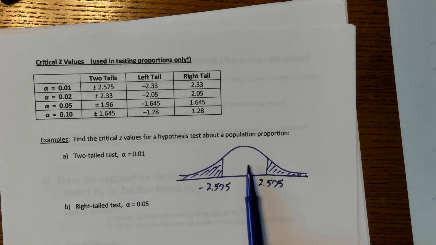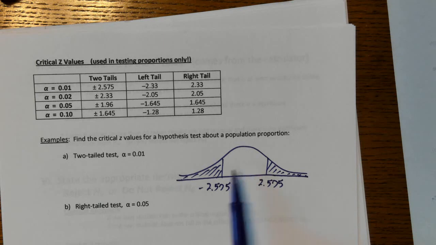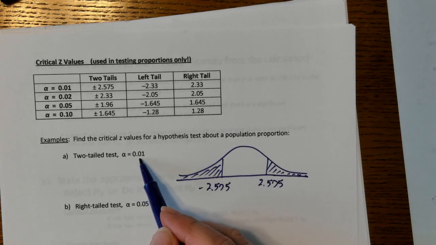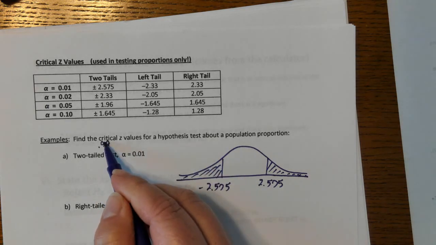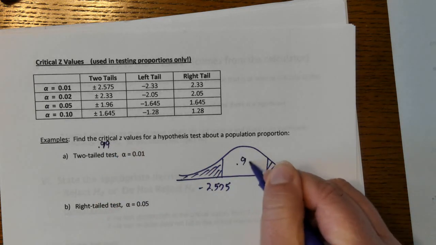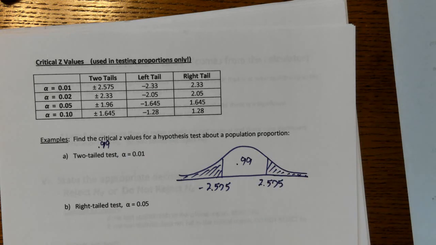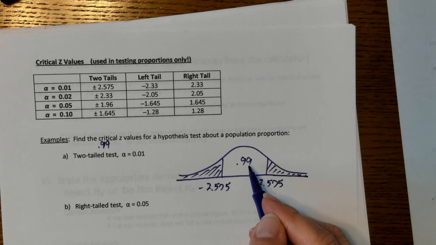And I need to see if my test statistic is in this middle region or one of the rejection regions. Okay. Now notice, if alpha equals 0.01, okay, that's the chance of making that error, then there's a 99% chance I don't make an error, 0.99. That 0.99 is the area in the middle, if you think about your normal distributions. Okay. 0.99 is the area in the middle.